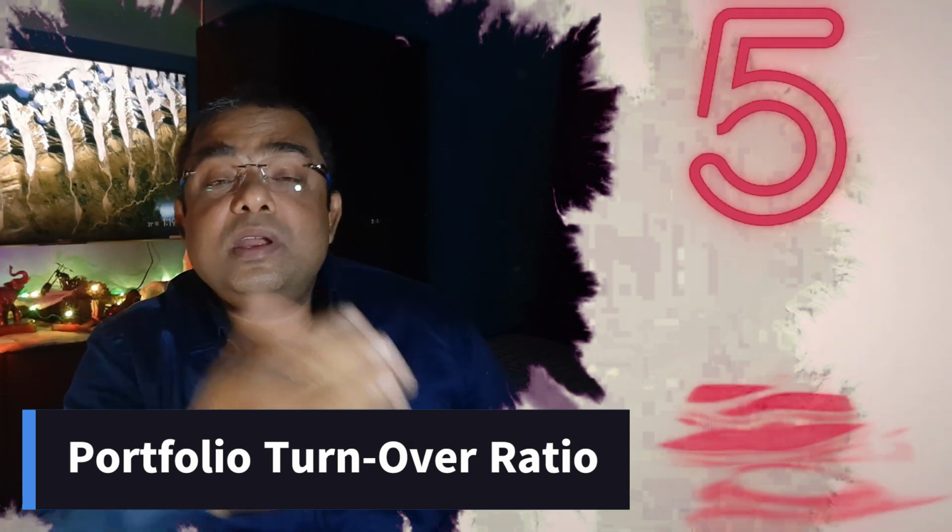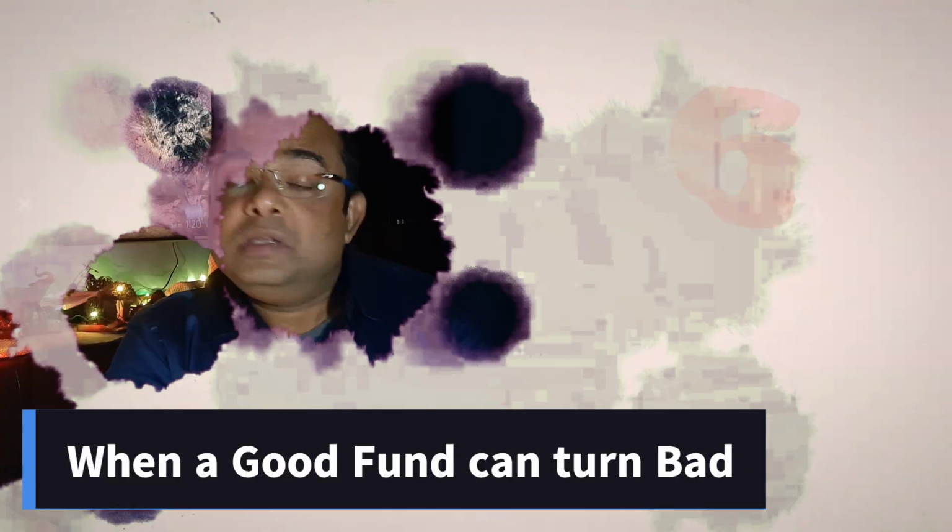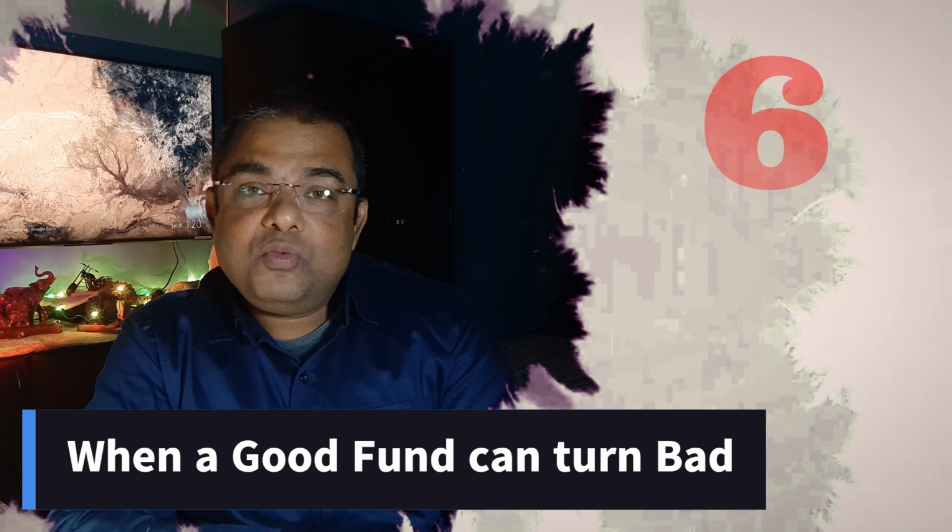Number 5, compare the portfolio turnover ratio. If your fund manager is frequently trading in securities, it can increase the trading expenses. It increases the transactional charges. The expense ratio also increases. Thus, it negatively impacts your take-home returns. So just to conclude, when trying to decide which fund to choose, try to choose a fund which has a lower turnover ratio.